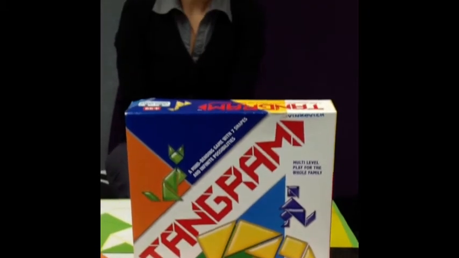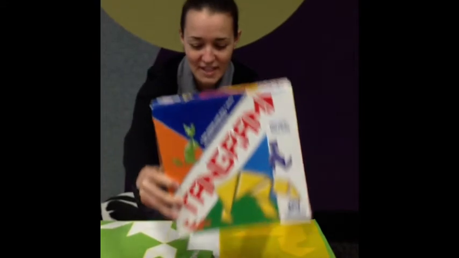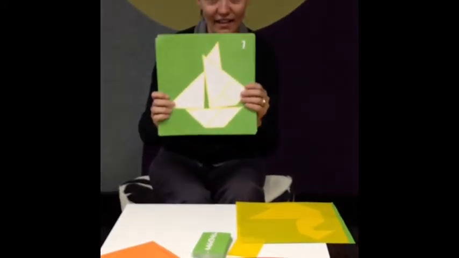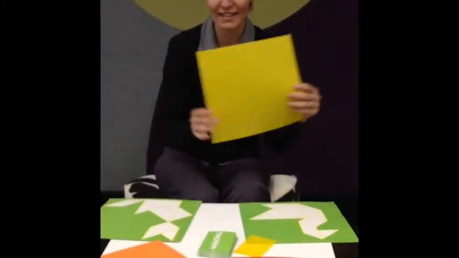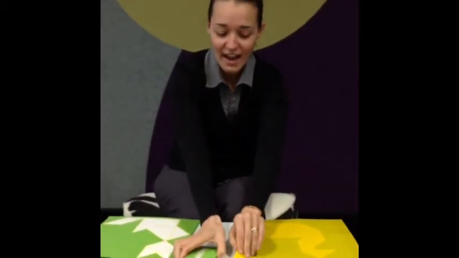Hi everyone, this morning we're going to be looking at tangrams. In your tangram set you will have 4 different colours of foam shapes. There will be 6 large cards, 1 large magic slide cover, 40 small tangram cards and 1 magic slide cover.